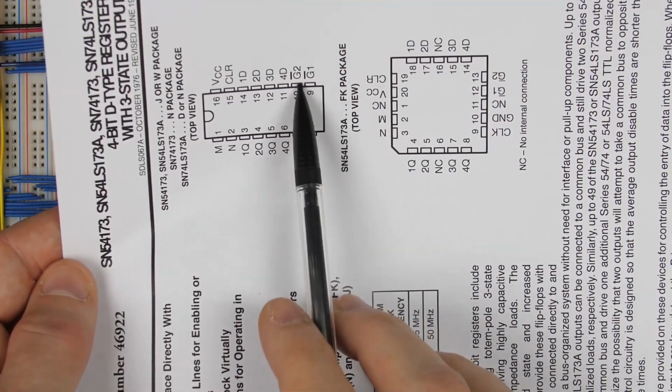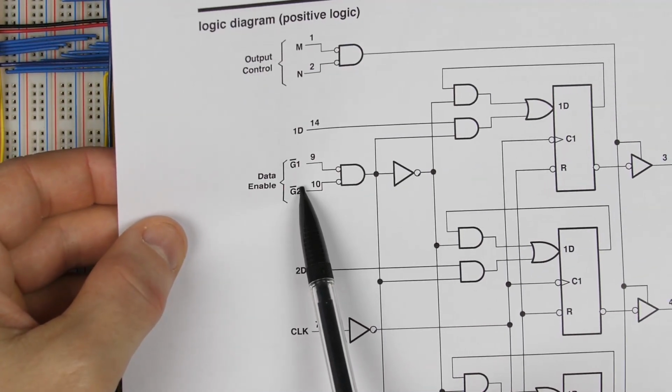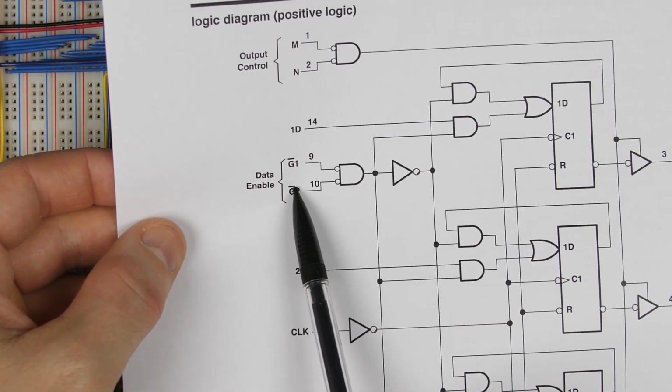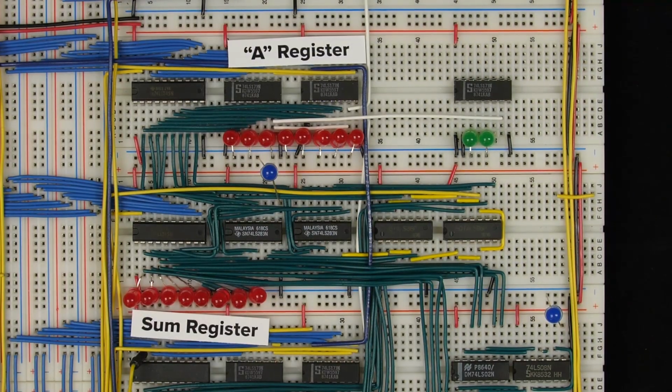Next are these G1 and G2 signals. And these are data enable signals that control whether the register is reading its input and updating its output on this clock pulse, or whether it's not updating and just holding on to whatever value is already stored in the register. And we definitely want to have control over the timing of when this register gets updated. So this data enable will need to be controlled by the control logic. So we can have explicit microcode instructions telling it when to update.